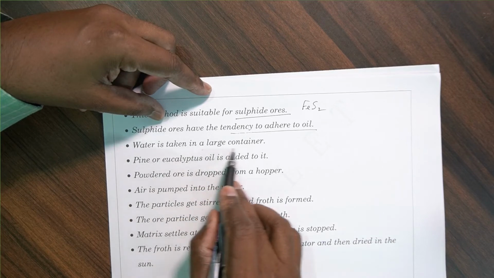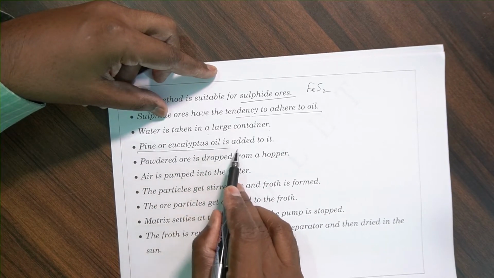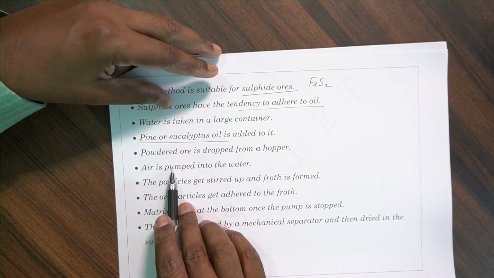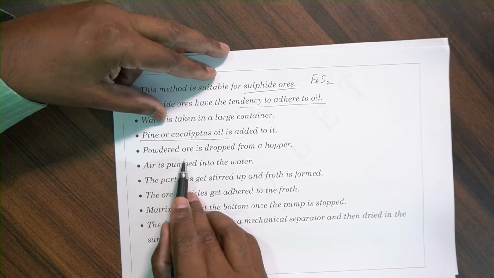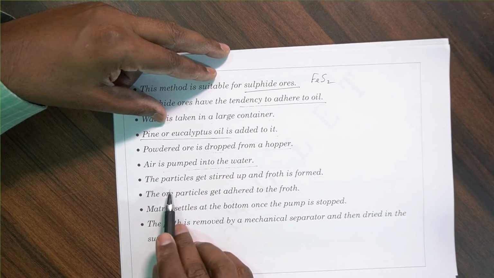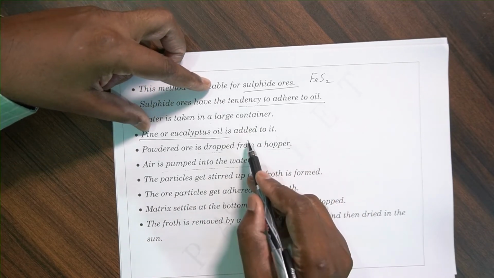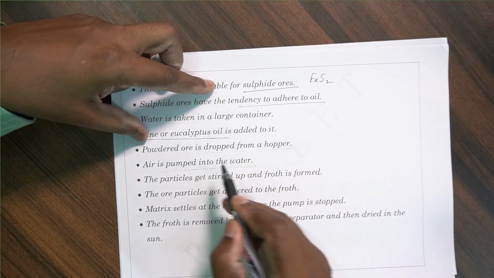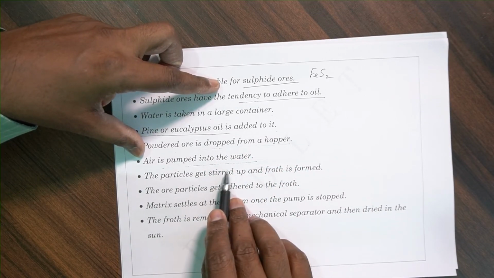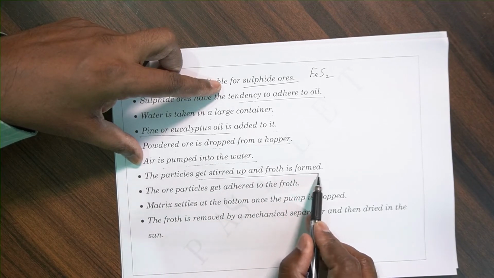Water is taken in a large container. Pine oil or eucalyptus oil is added to it. Why is the oil added? To produce a froth. Now powdered ore is dropped from a hopper. Air is pumped into the water. What is done? First we take water in a large container. Then pine or eucalyptus oil is added. After that we put the powdered ore, and then we are pumping air into it. What will happen? The particles get stirred up and froth is formed.